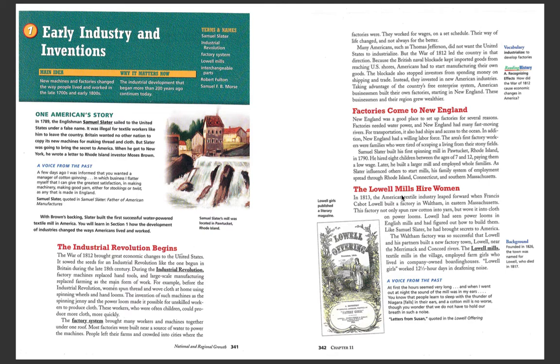The Lowell Mills hire women. In 1813, the American industry leaped forward when Francis Cabot Lowell built a factory in Waltham in eastern Massachusetts. This factory not only spun raw cotton into yarn, but wove it into cloth on the power loom. Lowell had seen power looms in English mills, and had figured out how to build them. Like Samuel Slater, he brought the secrets to America.